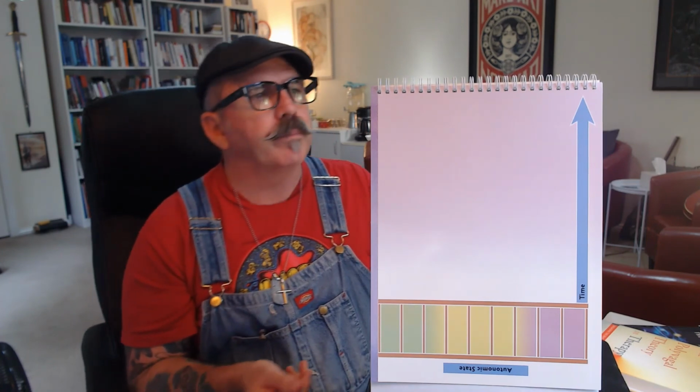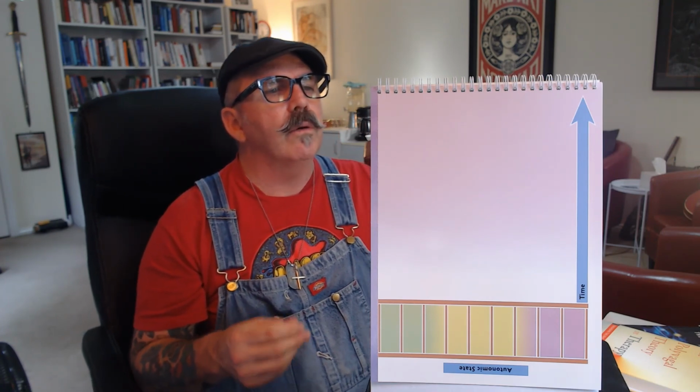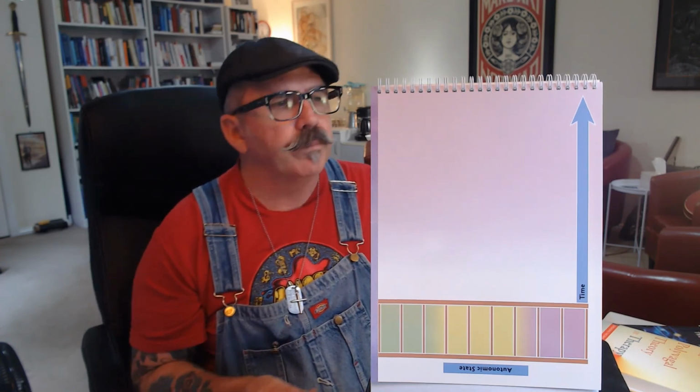Use the horizontal axis to mark the time and the vertical axis to mark the state. To map a session, have your client identify the beginning state. Stop several times during the work of the session to mark where they are on the ladder, and again at the end of the session, and connect all the marks to see the autonomic path of the session.